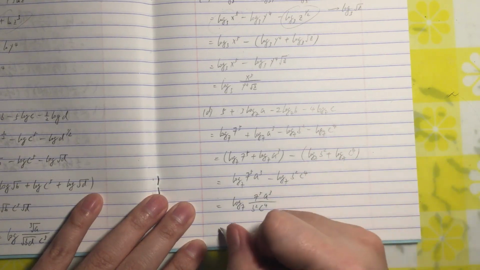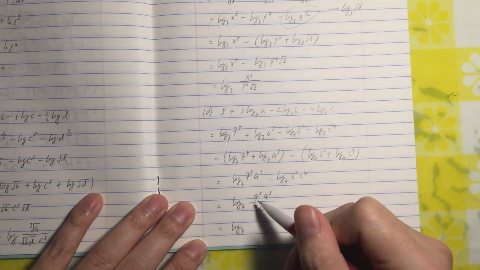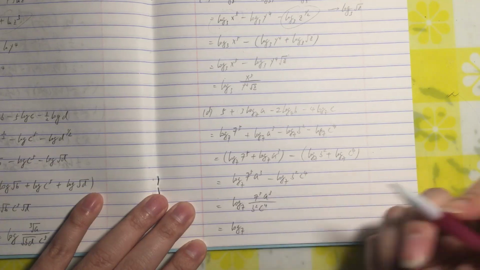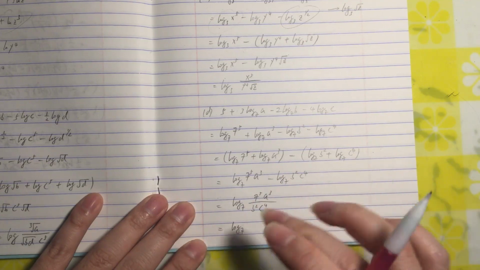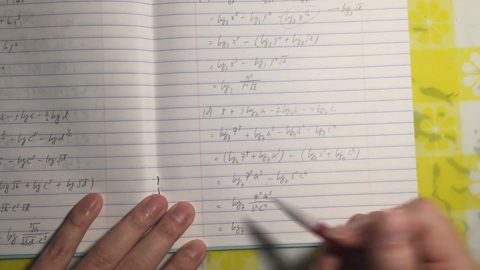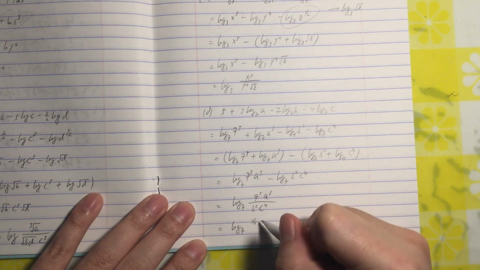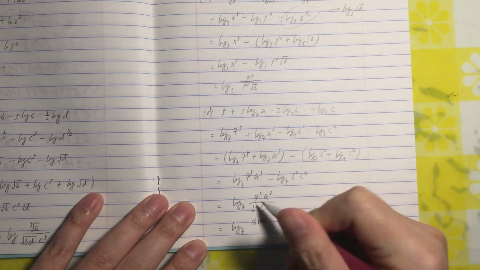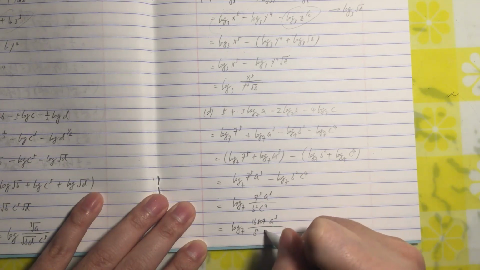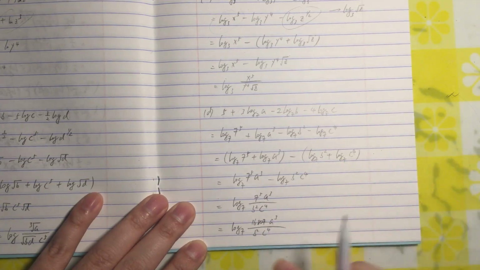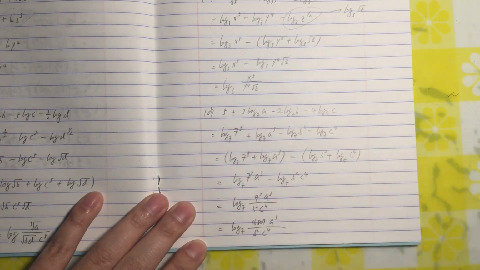For the final answer, use a calculator and find 7 to the power of 5. That means 7 times 7 times 7 times 7 times 7, 5 sevens multiplied together. In my calculator, I get 16,807. A to the power of 3 over B squared C to the power of 4. That's the final answer. That's how I combine this expression together as a single logarithm.